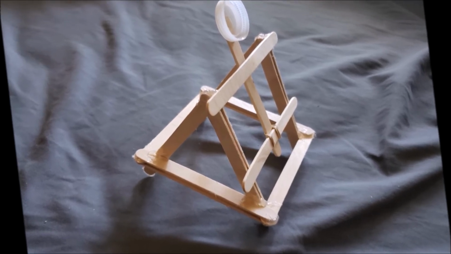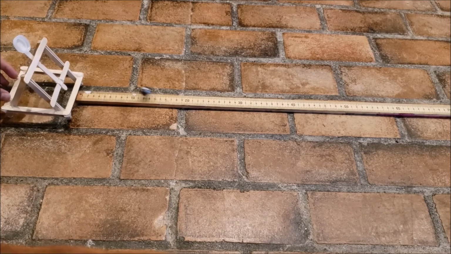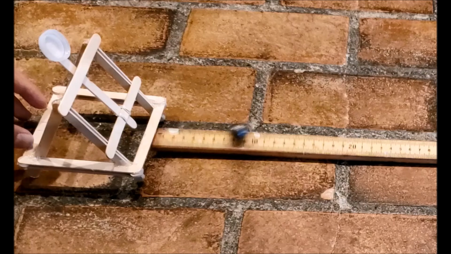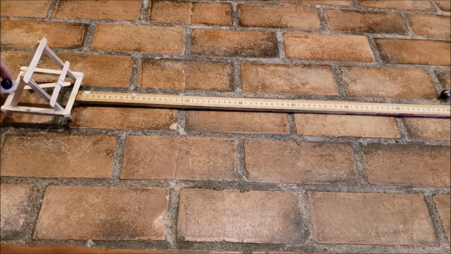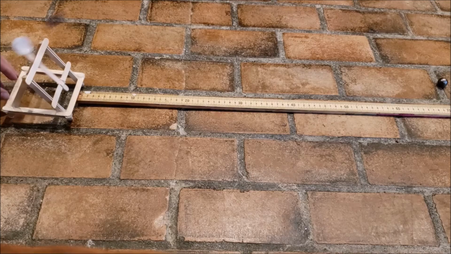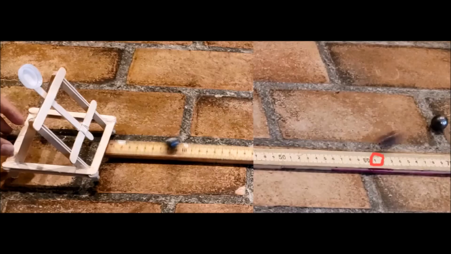Wow! So this is trial 1 with the steel ball first. You can see how ultra powerful and strong my catapult is. It sent the steel ball about 9 centimeters. Up next we've got the marble. And you can see that it went much further. It got about 61 centimeters. Same force, further distance. So now the question is why?